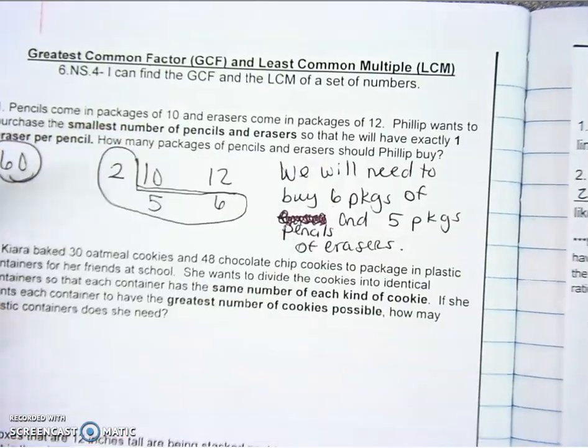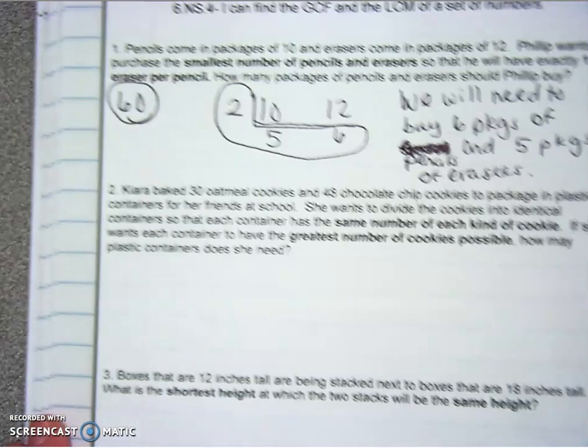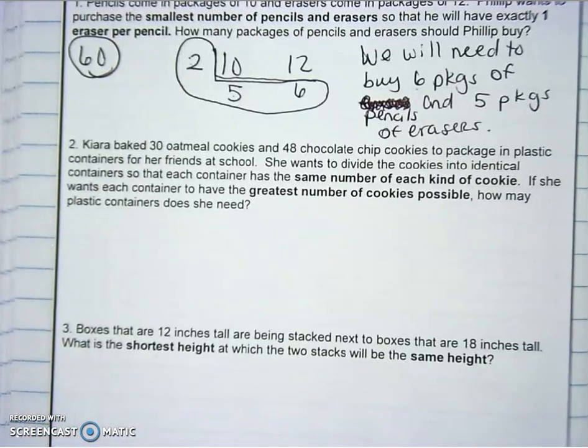All right, let's look at the second one. Kiara baked 30 oatmeal cookies and 48 chocolate chip cookies to package in plastic containers for her friends at school. She wants to divide the cookies into identical containers so that each container has the same number of each kind of cookie. If she wants each container to have the greatest number of cookies possible, how many plastic containers does she need?